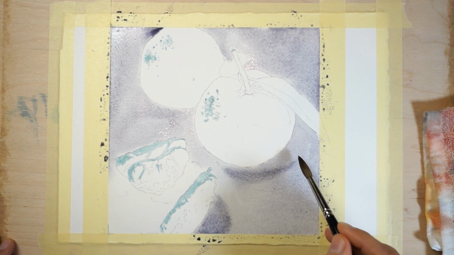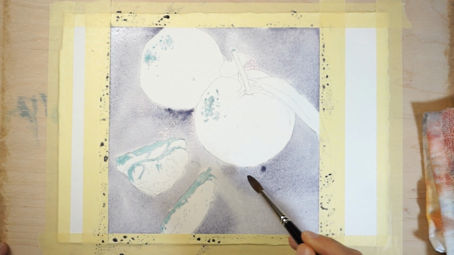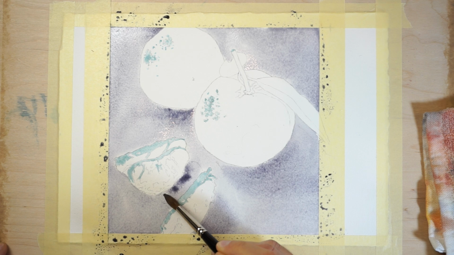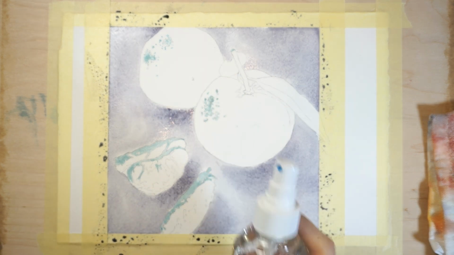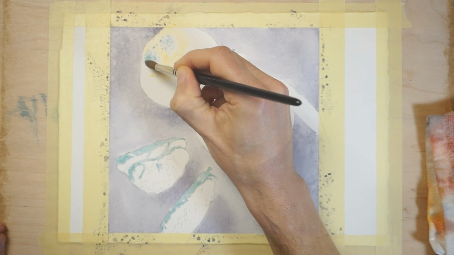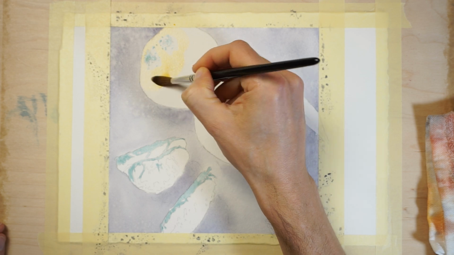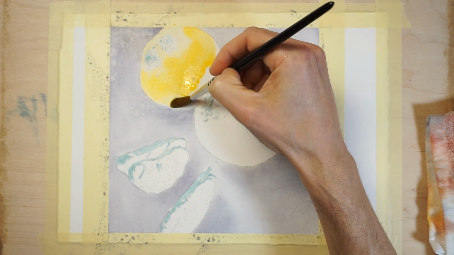While this wash is still wet, you can charge in some stronger paint into the areas of cast shadow. And to add some texture to the background, I used a spray bottle to splatter a few drops of clean water into the damp wash. Let the background dry before painting the oranges, first with a diluted mix of warm yellow, then go back into the wash with a stronger mixture.